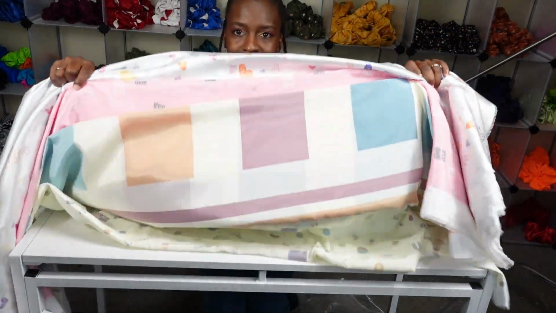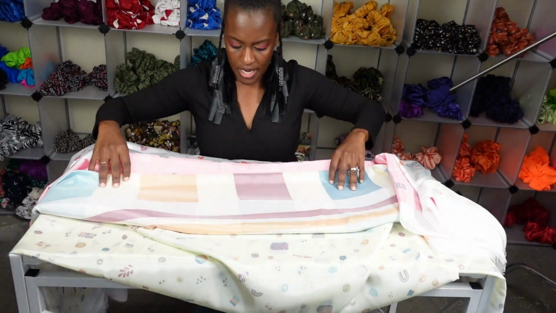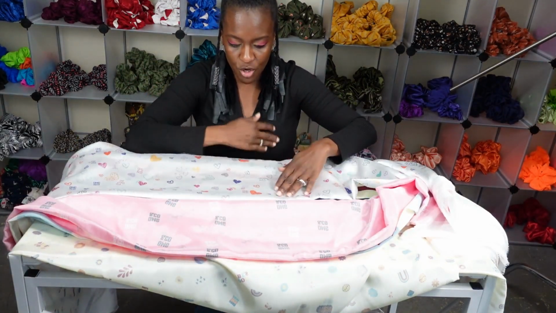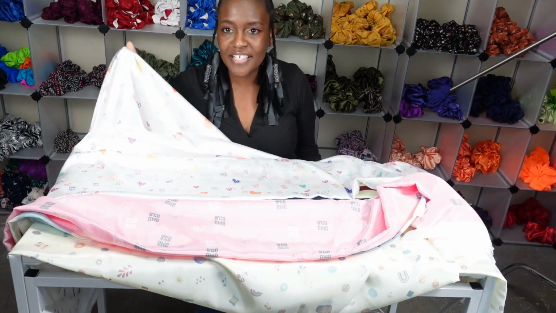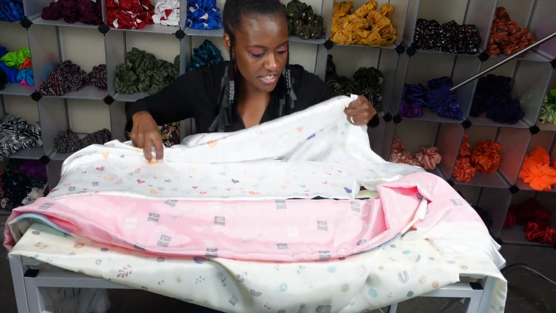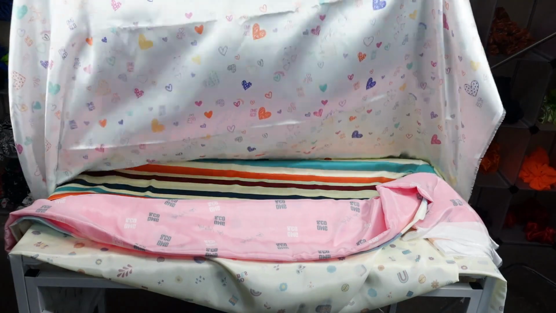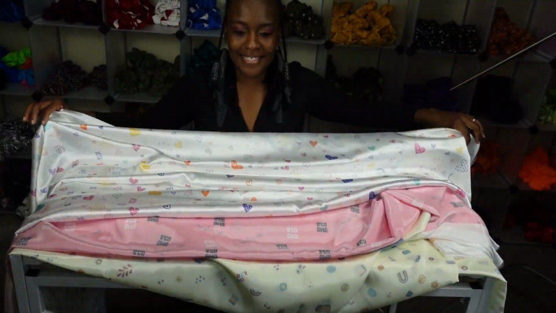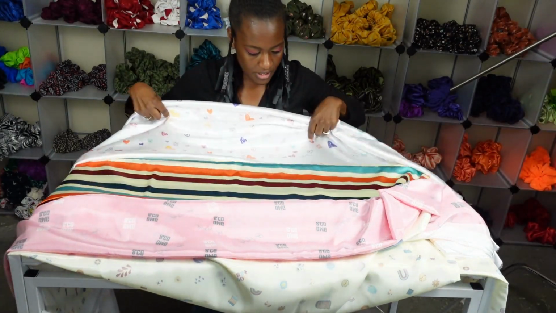And as I stated, it is all 1 yard, and looks like it's a continuous yard of each fabric. So meaning that they didn't cut it, so I will have to cut the yards in between. So here is the hard fabric here that I designed. Let's see what's next.